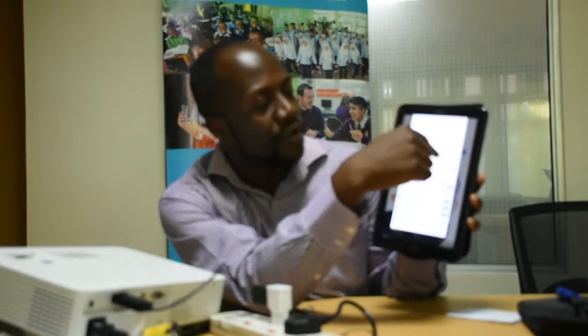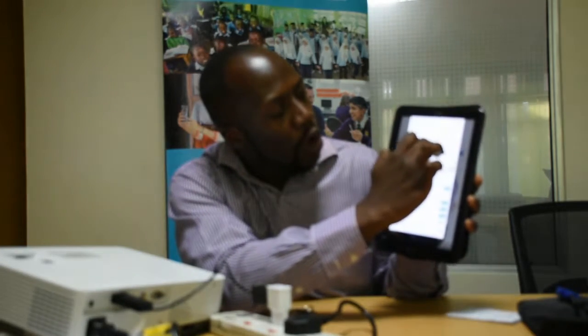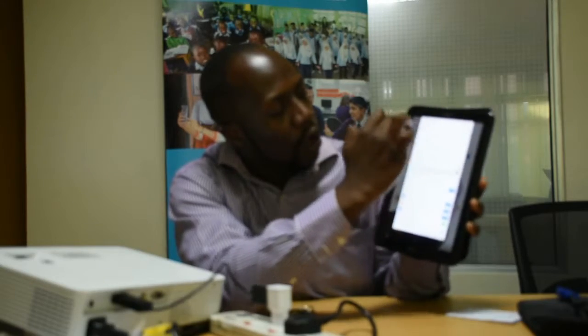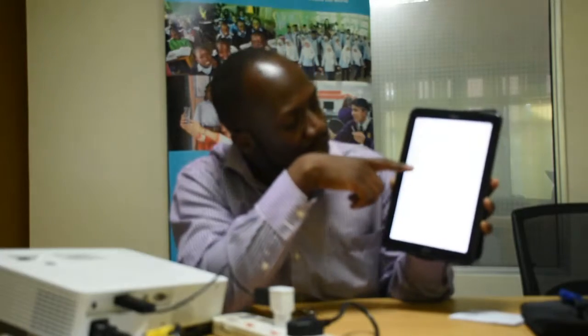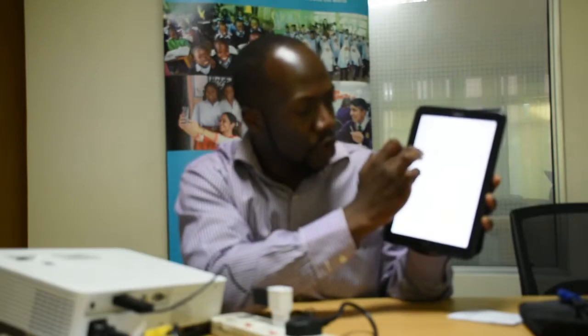You are going to see down here something written Smart View. But if you cannot see an icon written Smart View, you scroll again towards your left. Then you realize the first icon is written Smart View. So where it is written Smart View, you tap on it. You realize it's saying the available devices. And our available device is a dongle. You tap where it's written dongle.